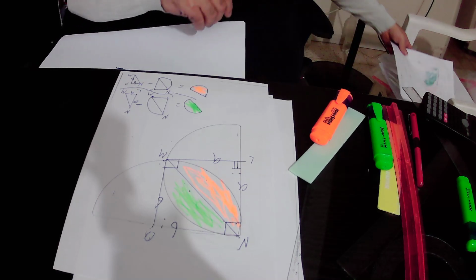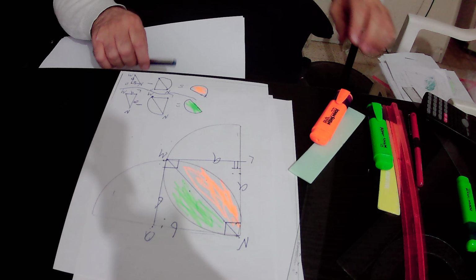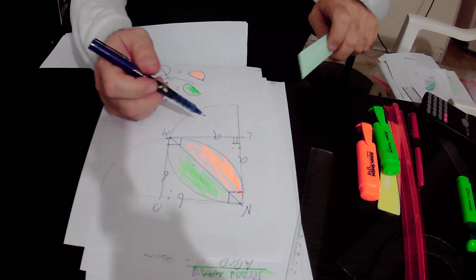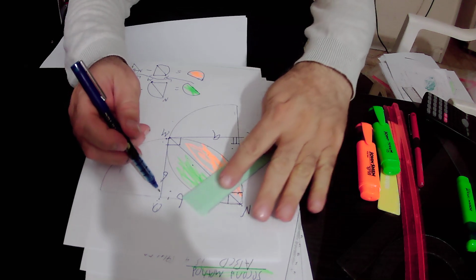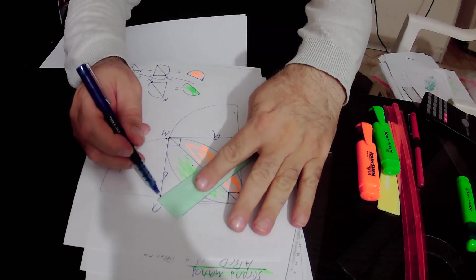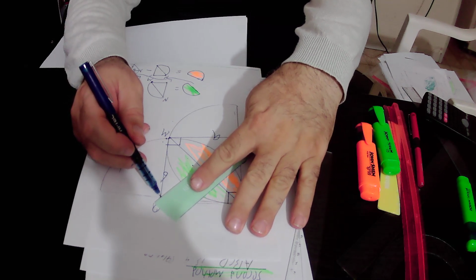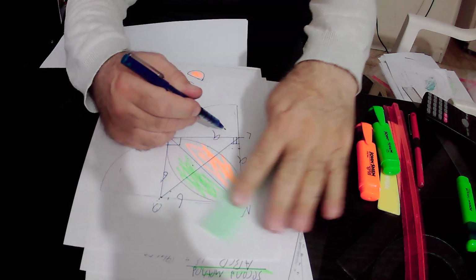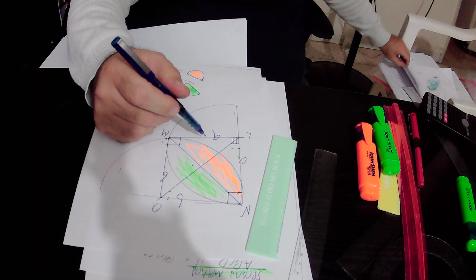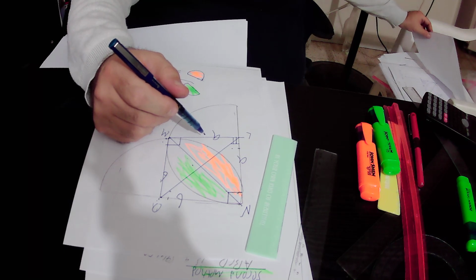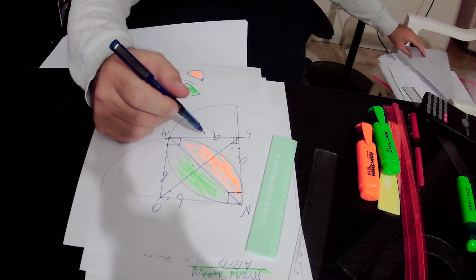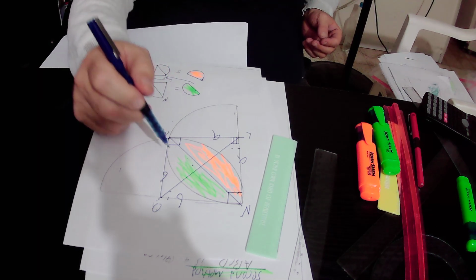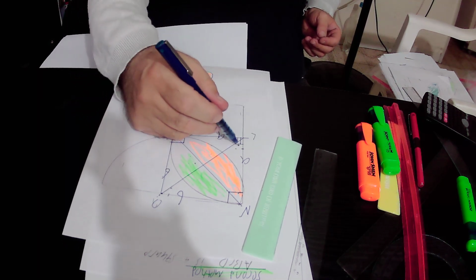So here actually we don't know what the angle is here, so we'll join points O and L together by a straight line. And we define this angle as theta.